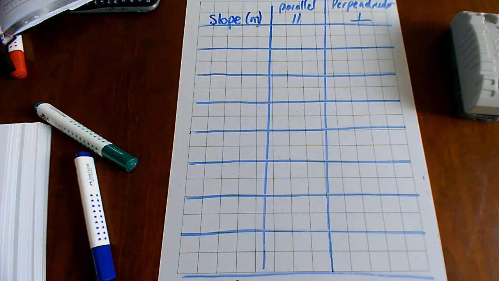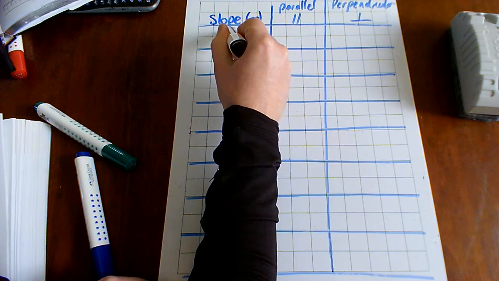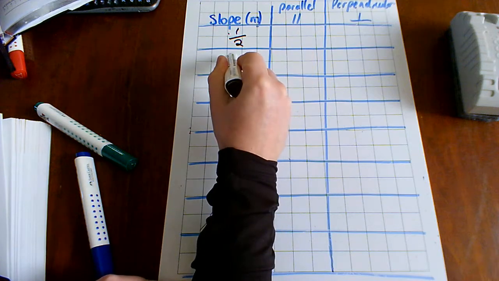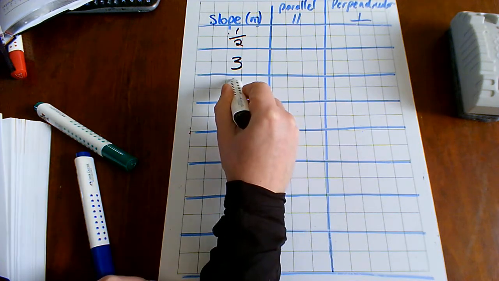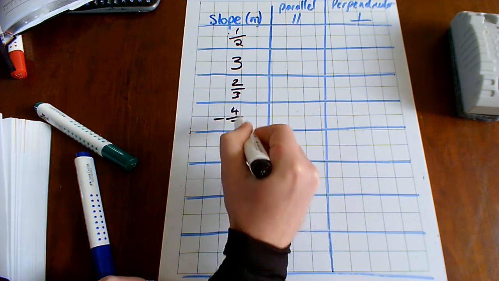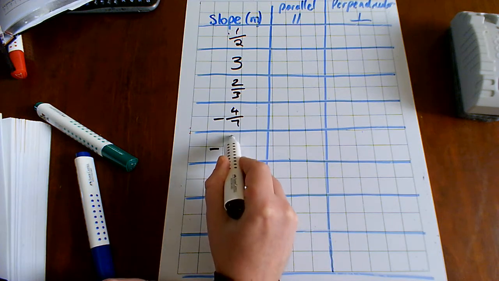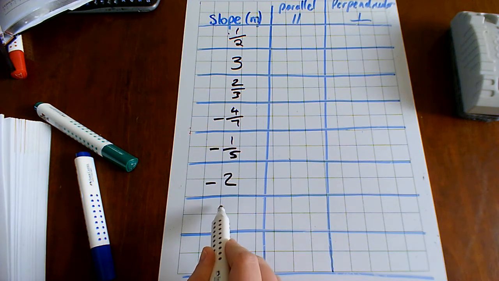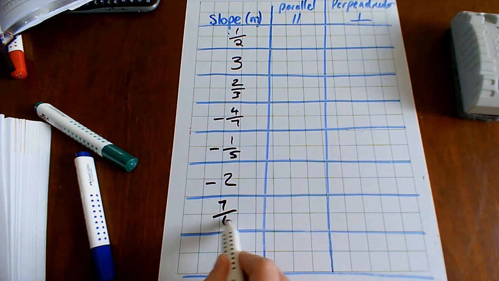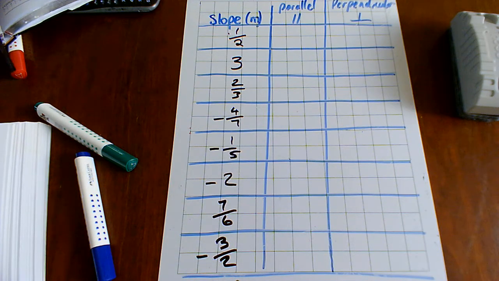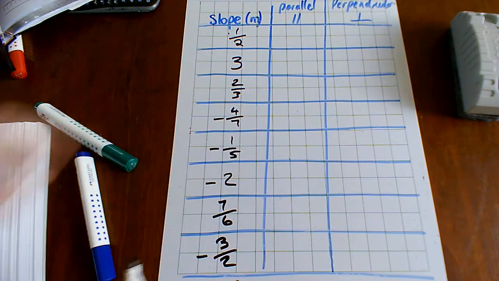Right, I'm going to write out the slopes here, so you take these down as well. So we'll go a half, 3, 2 over 3, minus 4 over 7, minus 1 over 5, minus 2, 7 over 6, minus 3 over 2. Okay, so we look at those. I've got the slopes. There are 8 different lines.